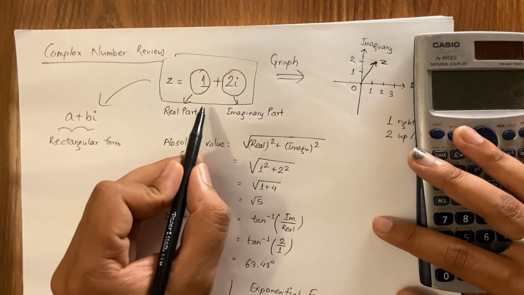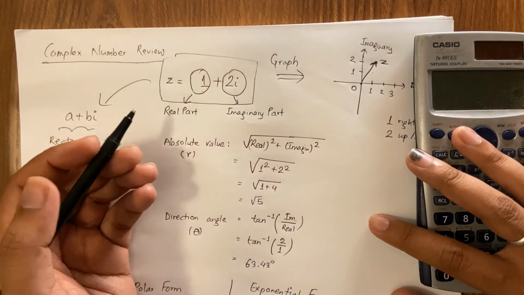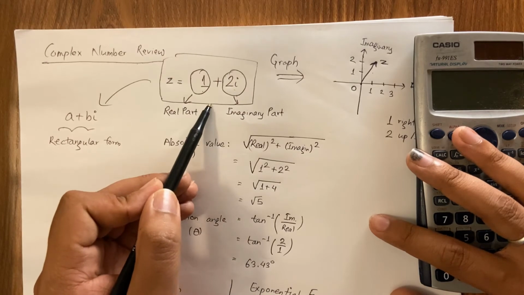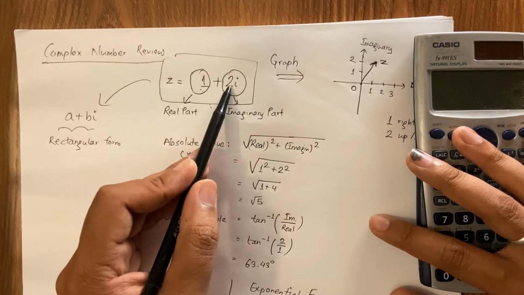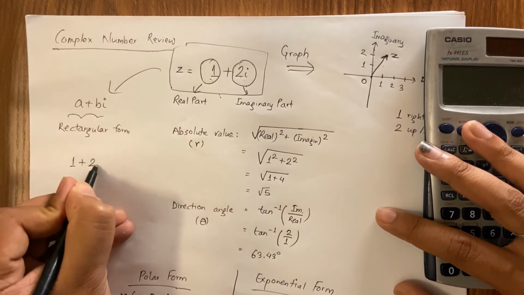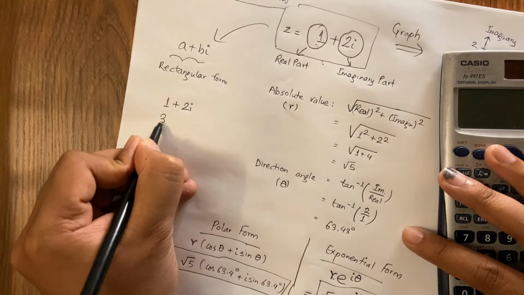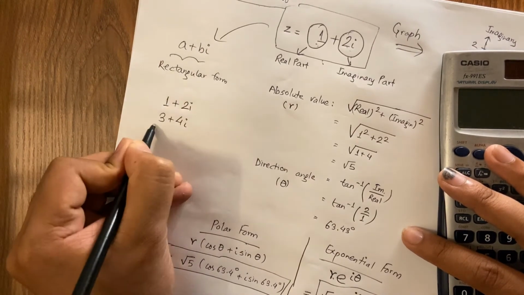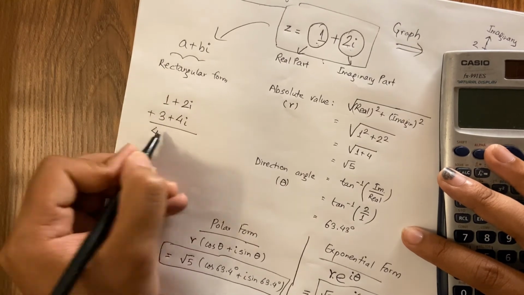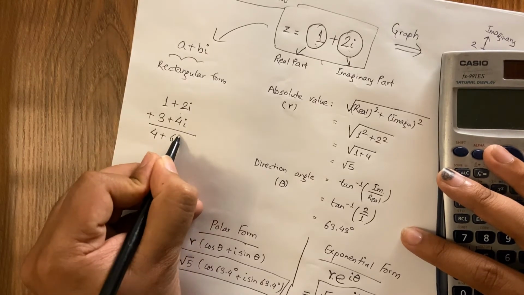Now going back to this number here, we have 1 plus 2i. So we can at this moment perform addition, subtraction and multiplication on these numbers like you would do with any variable. So let's say you want to add your 1 plus 2i with 3 plus 4i. What you would do, you would add the real part, you get 3 plus 1, you get a 4, and you add the imaginary part, 4i plus 2i, you get a 6i.